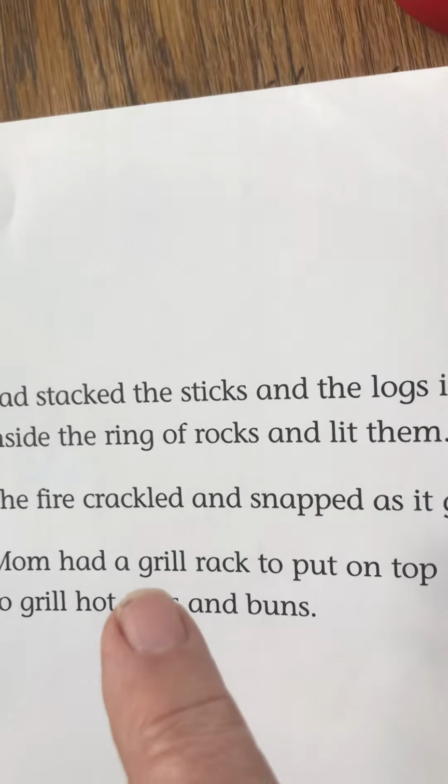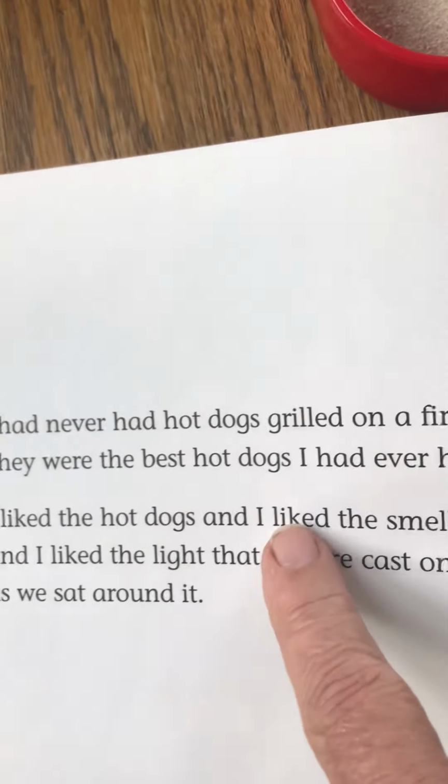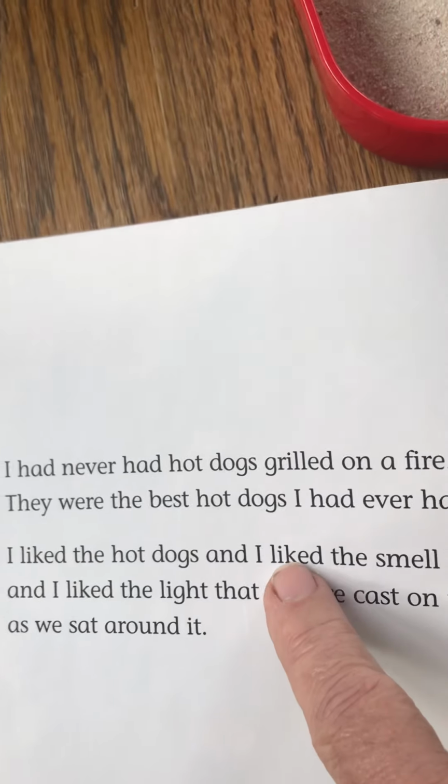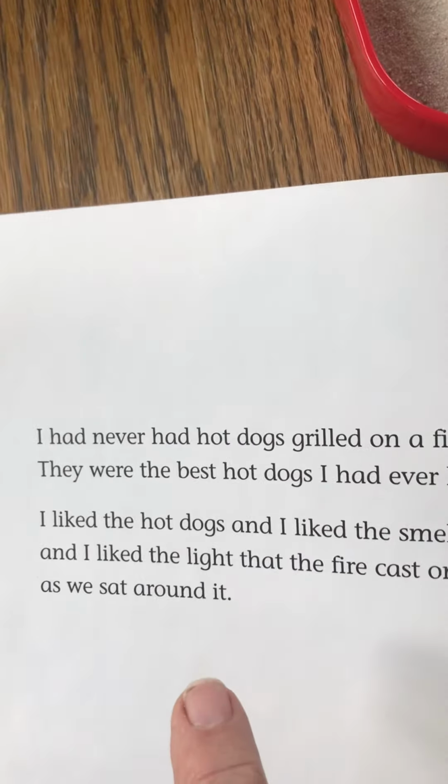I had never had hot dogs grilled on a fire. They were the best hot dogs I had ever had. I liked the hot dogs, and I liked, there's that silent E, the smell of the fire. And I liked the light that the fire cast on us as we sat around it.